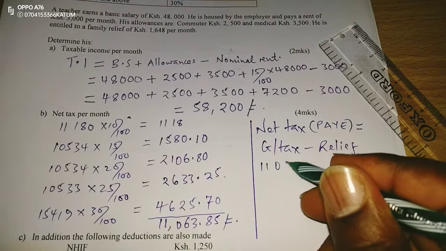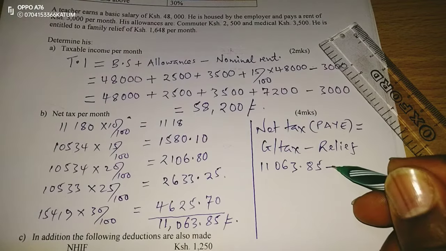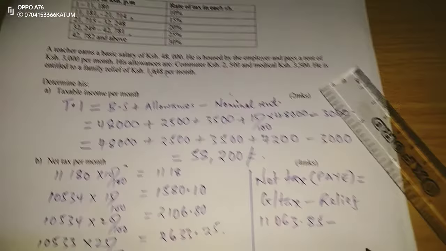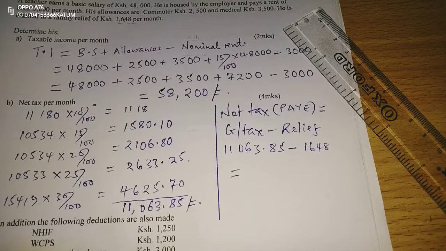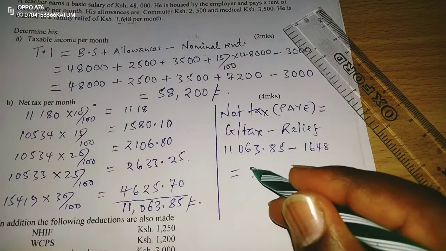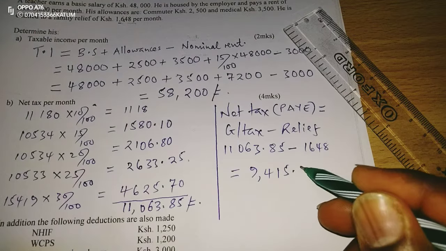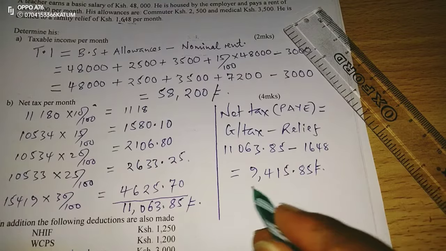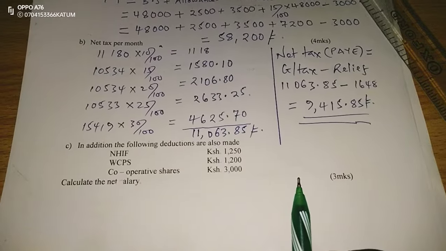So 11,063.85, we subtract a monthly tax relief of 1,648. So when we take this difference, I'm getting 9,415.85 Kenya shillings. So this is the net tax paid by this employee or this teacher.